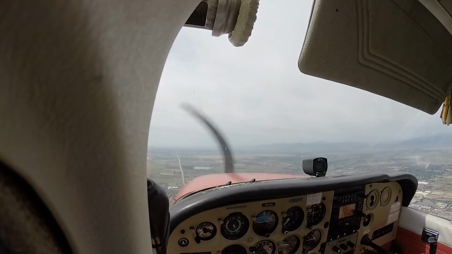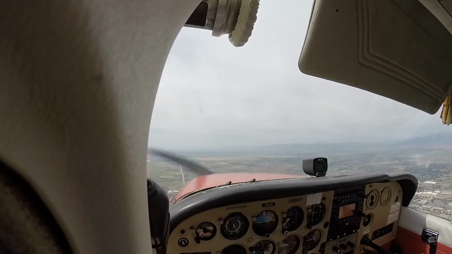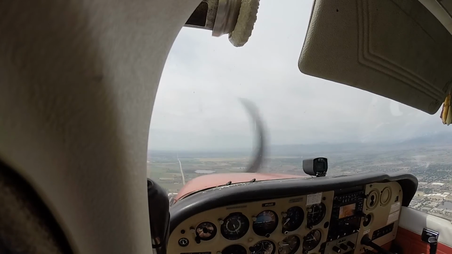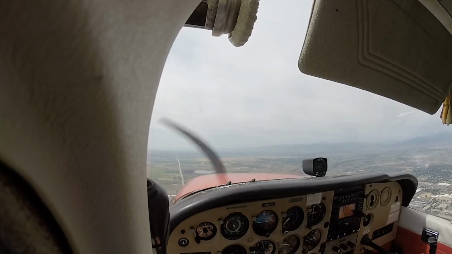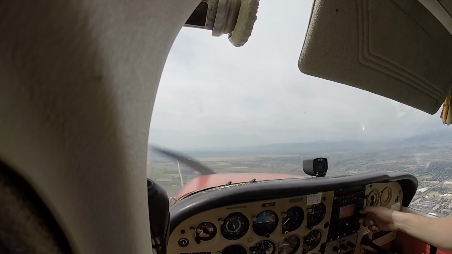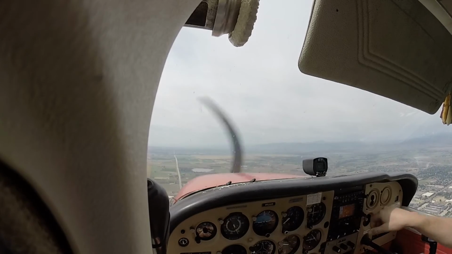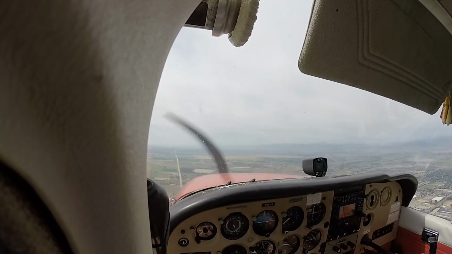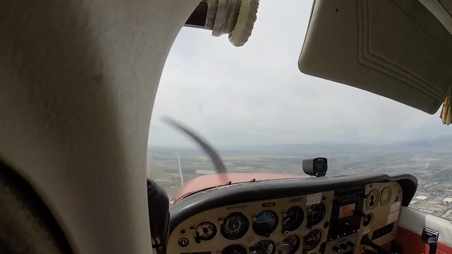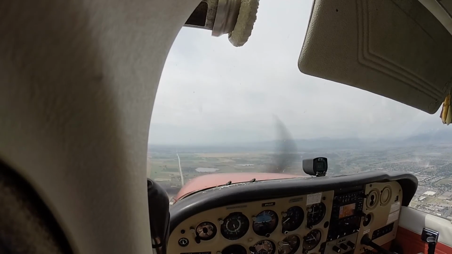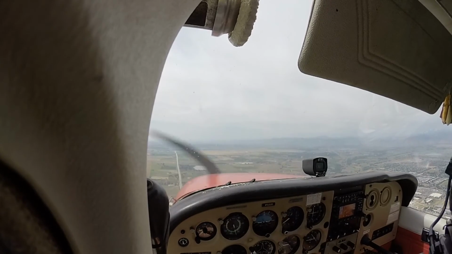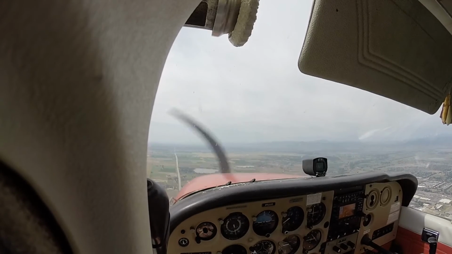Right. Okay. 29 Alpha 3. Longmont traffic, skydiving in progress over the field. Please use caution and avoid midfield overflights on Longmont. And once we get past the center line of the runway, yeah, that's about right. Yeah. Okay.